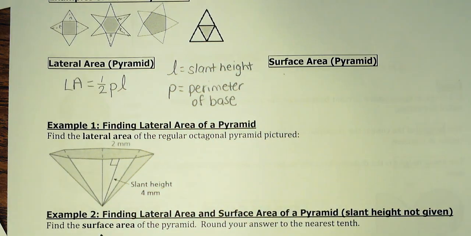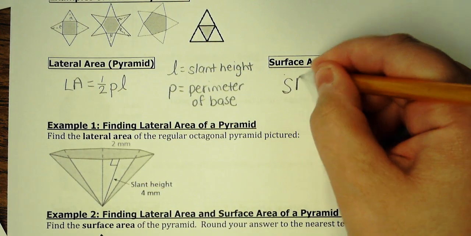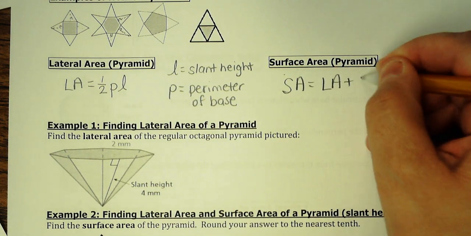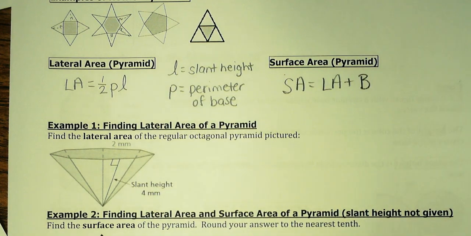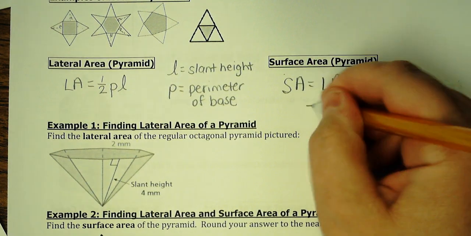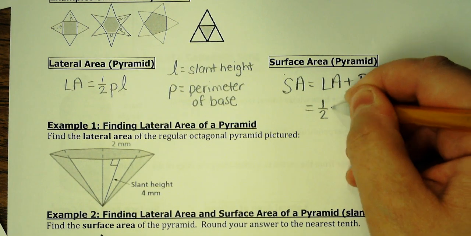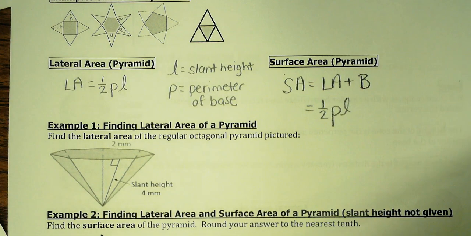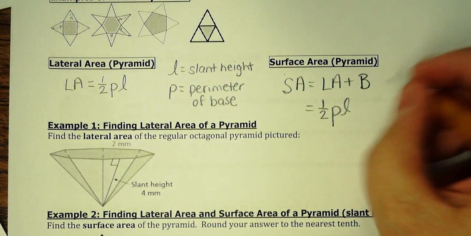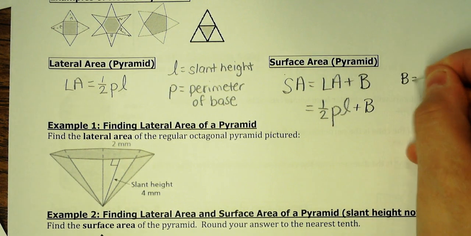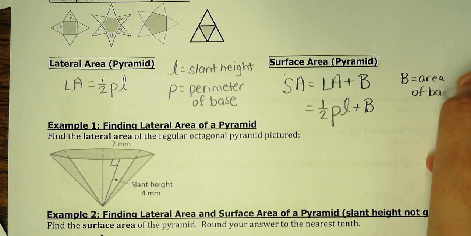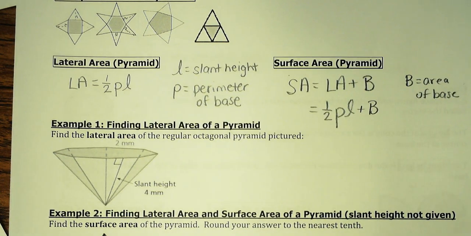Okay, now the surface area is just your lateral area plus the area of one base. We only have one base for any pyramid, so the lateral area is going to be exactly what I wrote over there: 1/2 perimeter times the slant height. That'll give you the areas of all the triangular faces. And then capital B stands for area of the base. And what that would be would change depending on what type of pyramid you're working with. So if you're working with a square pyramid, that would have a different area formula for the base than if I was working with a pentagon. So we're going to talk about that in our examples.